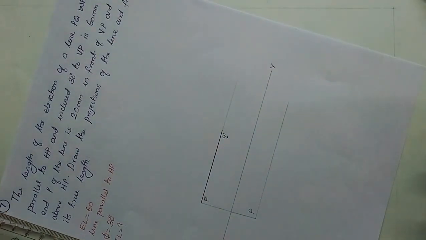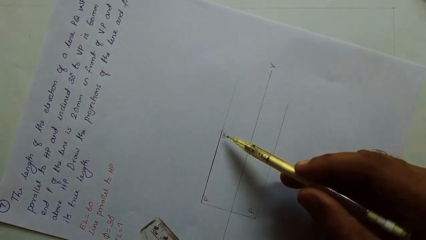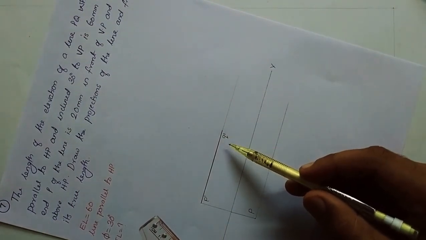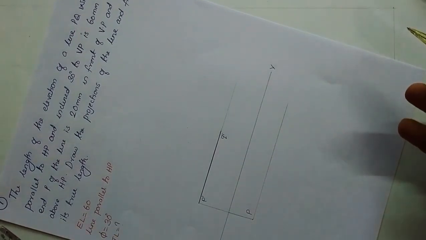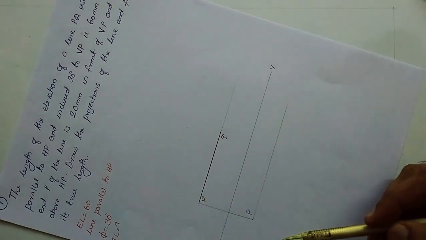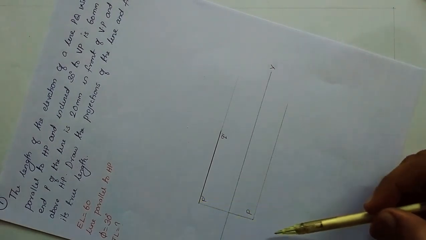So where will be the top view of point Q located? So this is Q dash. Now we have to locate the top view of point Q. So it will be below the XY line, but exactly where it is located, we don't know about it, but we are having a clue. Always the front view and top view of the same points will be lying along the same projector.